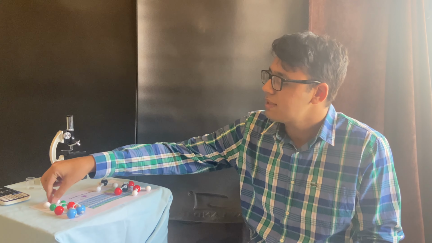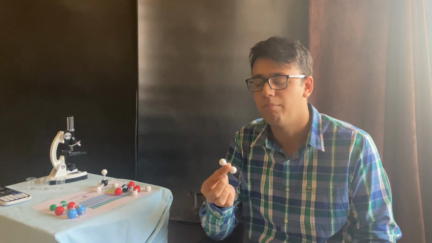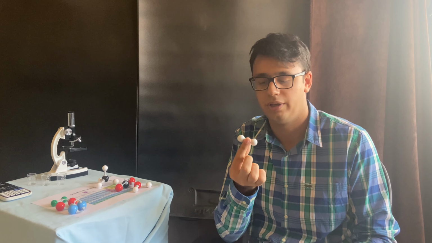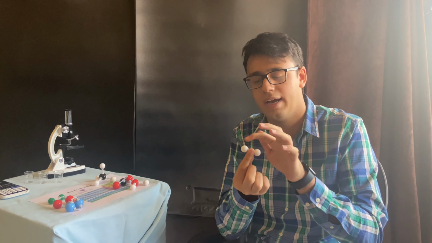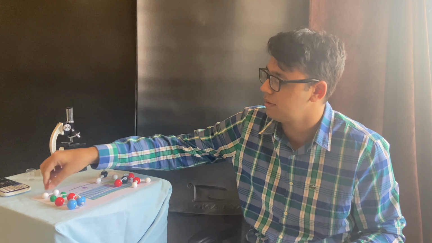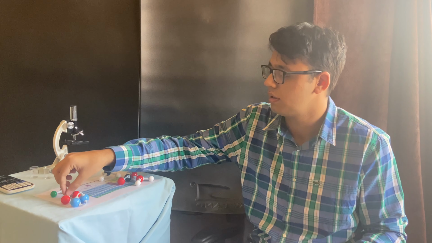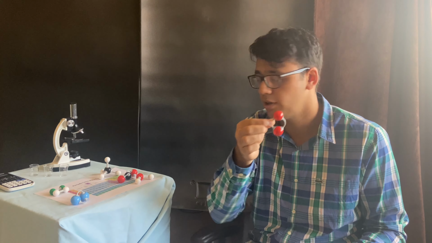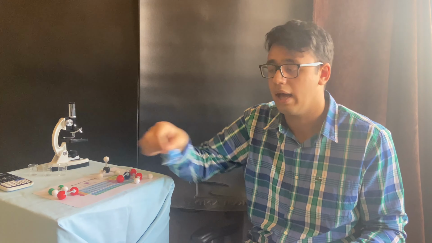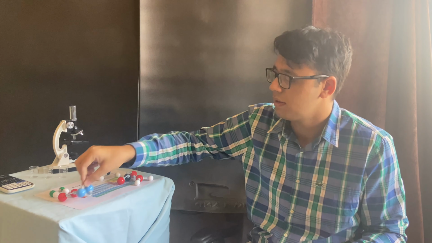So, when atoms chemically bond together, we create molecules. This is a hydrogen molecule consisting of 2 hydrogen atoms chemically bonded together. This is a chlorine molecule. This is a molecule of oxygen and a molecule of nitrogen.